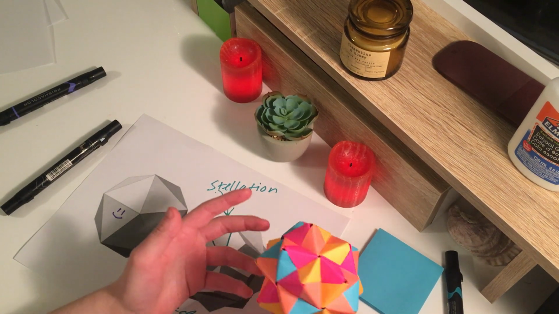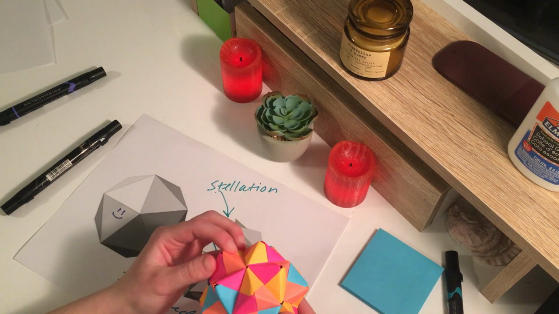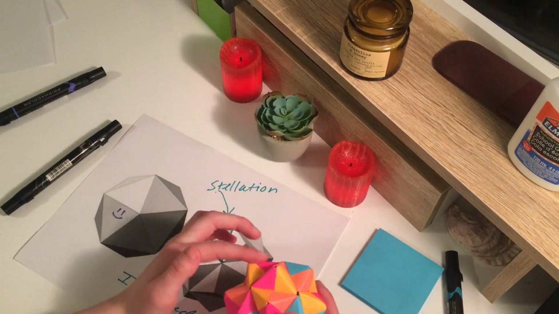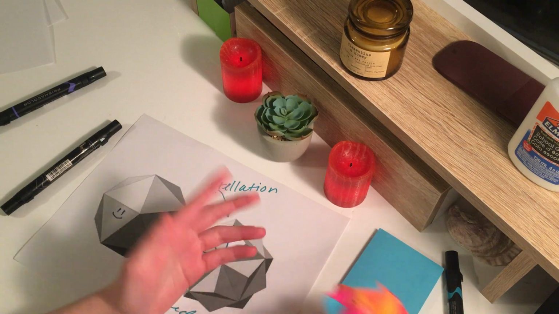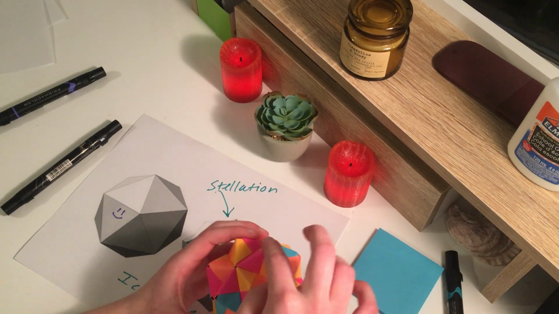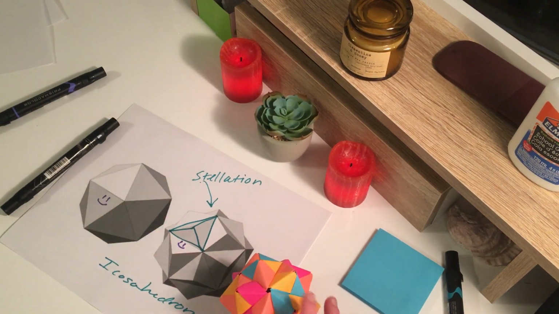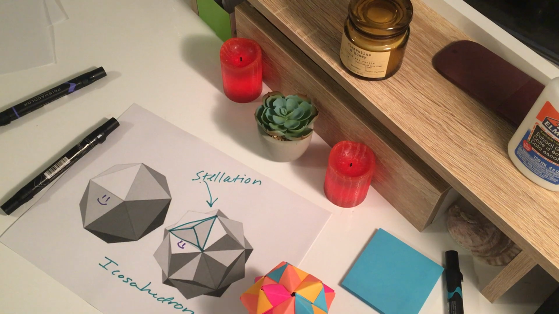If you wanted to know how many faces are on here, spoiler, there's 20, you could actually count the points. If you went around and counted all the different points, you would count 20. And that's because of stellation, because on every one of these triangles, it made a pyramid. So that's an origami icosahedron.